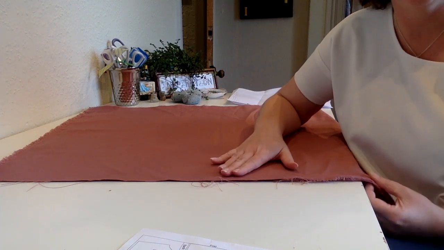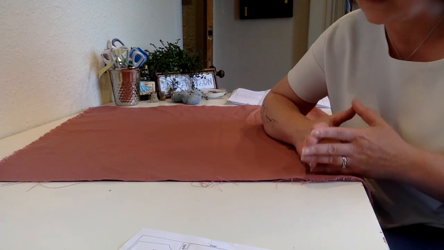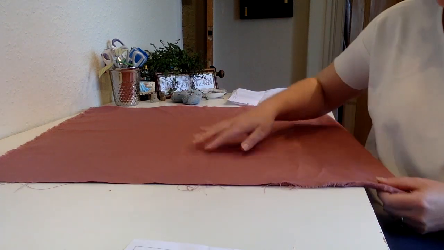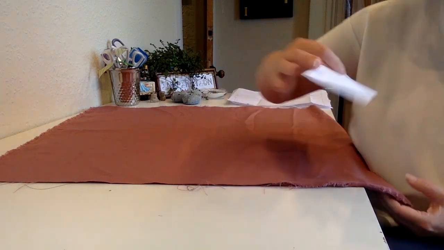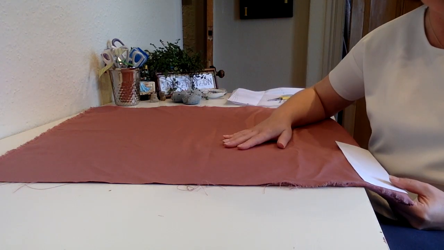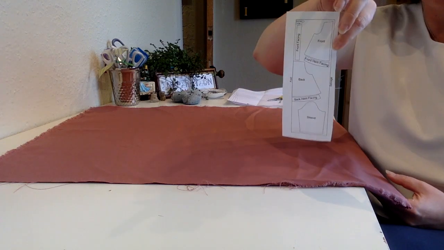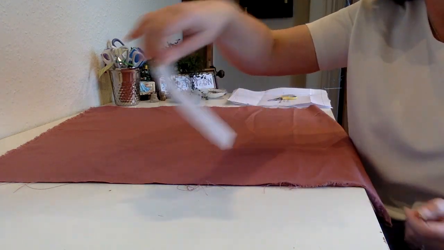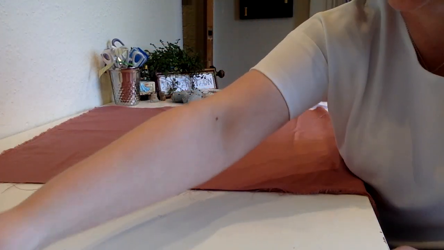So yes, I would always do right sides together. So that's our first layout, and then we would simply pin our fabric pieces onto this in order for it to look like the layout. I am going to show you that in a second, so don't worry too much about that.